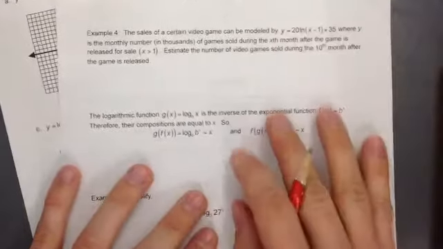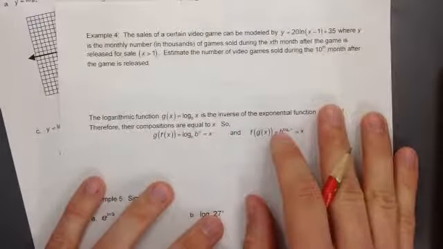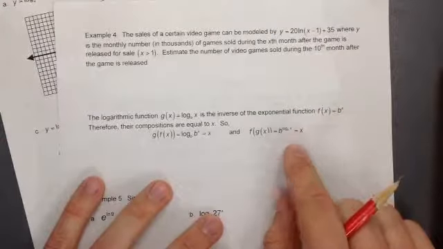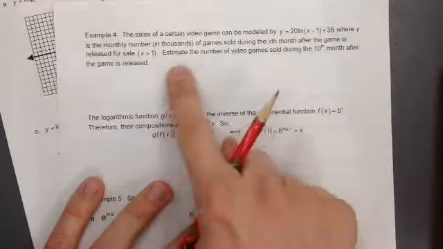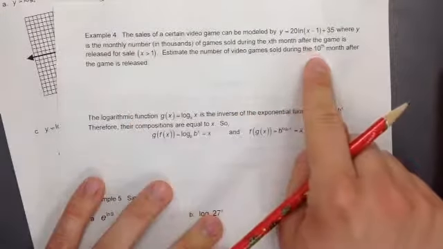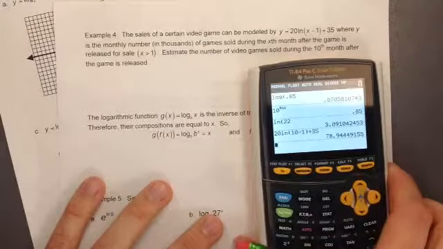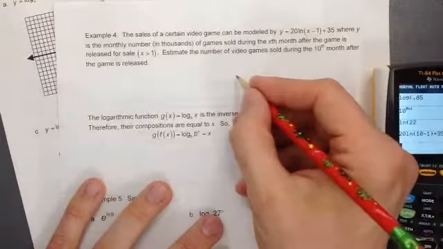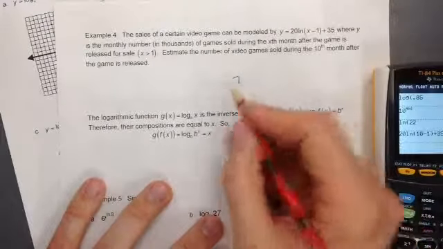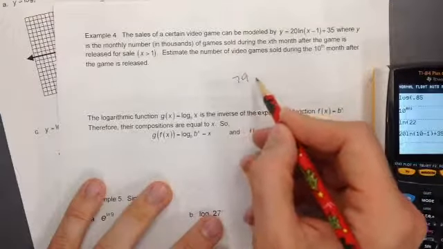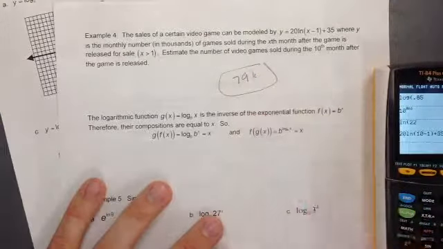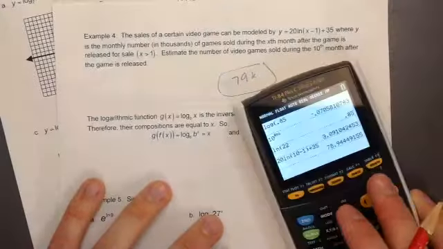You've got some action right here. Most of our application problems with logs, most of the time you come up with this equation and then you use it. We have an equation with our log. It's giving us some video game sales, and we're just dumping it in. X is the number of months. We want 10 months after, and it's a straight up drop it in. See what you get. Could have put a 9 in there. A little lazy, my bad. And done. That's it. So 79, 79,000 video games. Estimate the number. Done. Just drop it straight into the calculator.